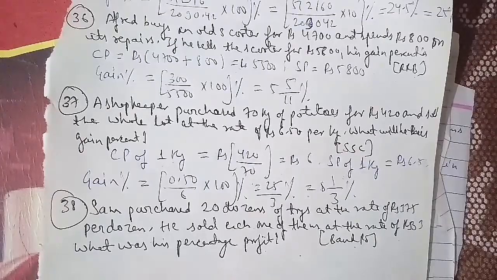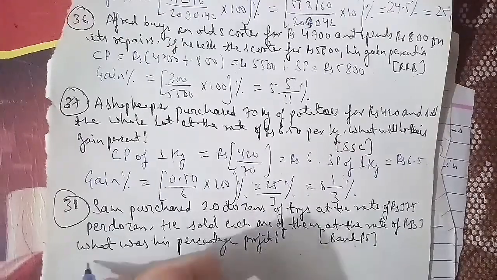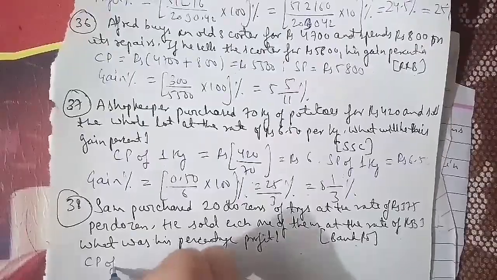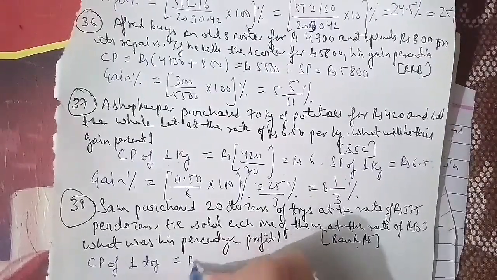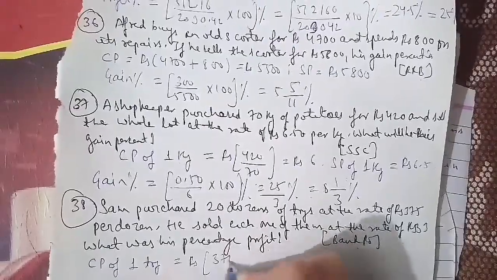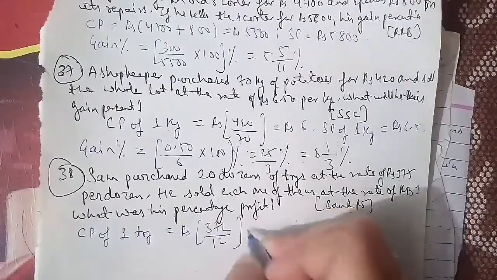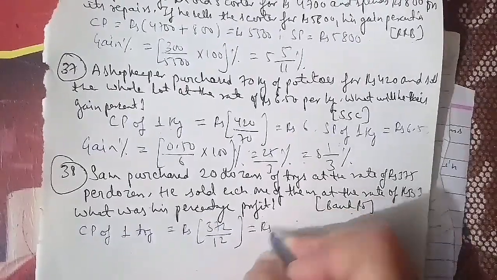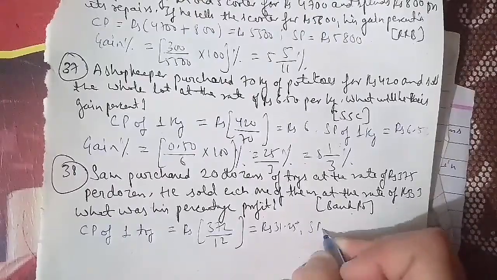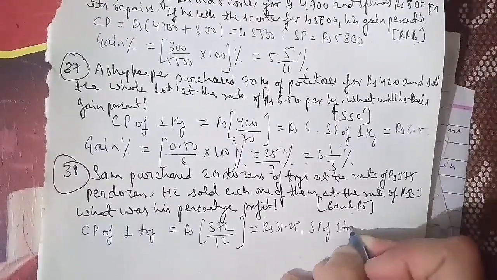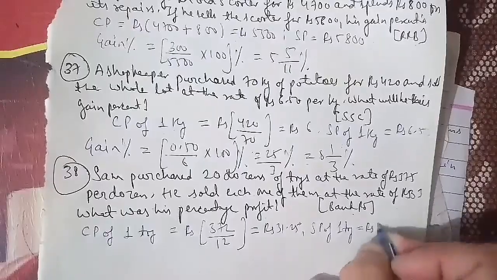We'll find it out. CP of 1 toy equals rupees 372 upon 12, equals rupees 31.25. SP of 1 toy equals rupees 33.